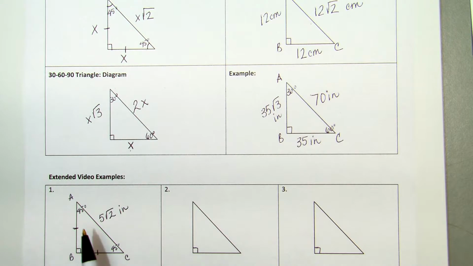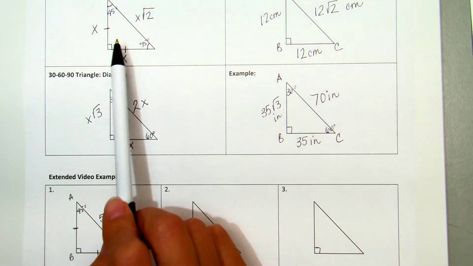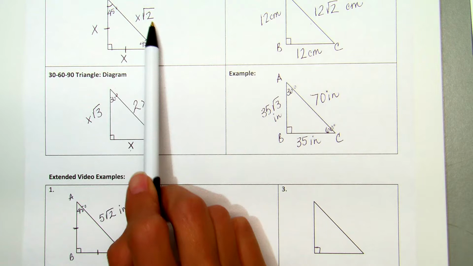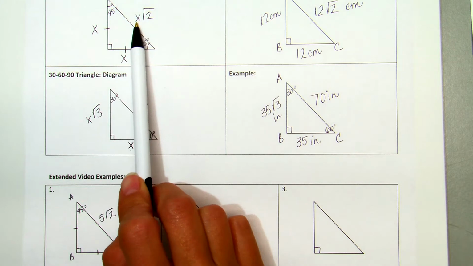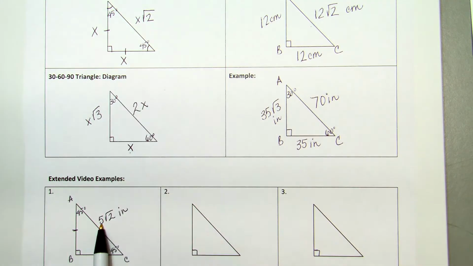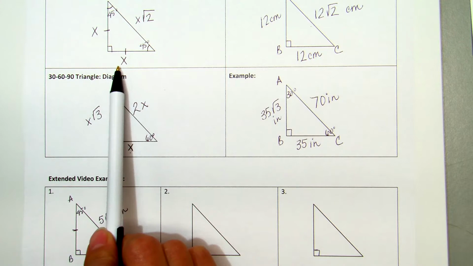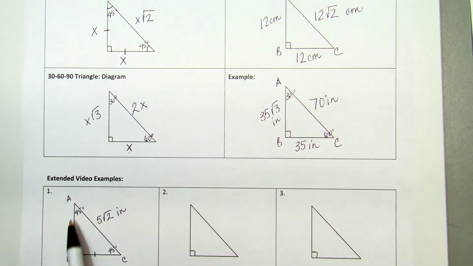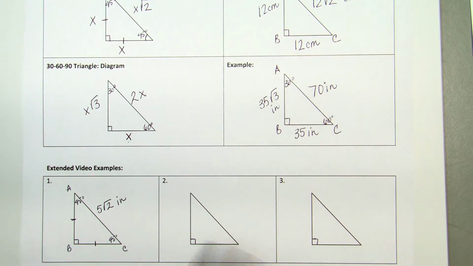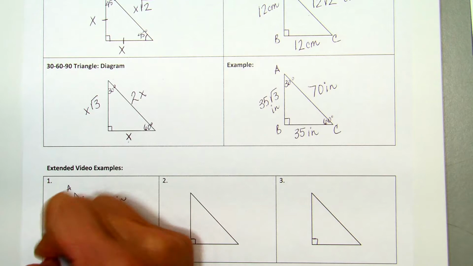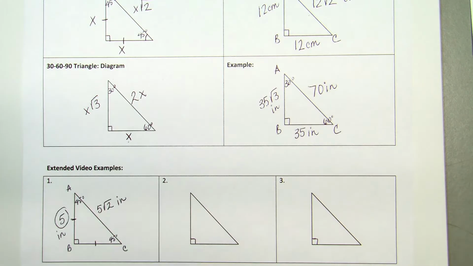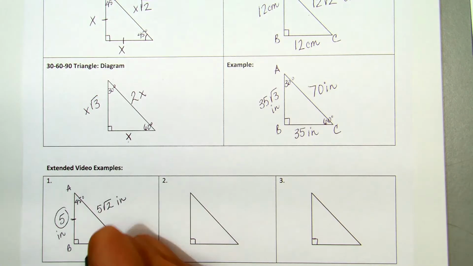Since my hypotenuse is 5 square root of 2 inches, just like up here in my diagram, the x value that's out in front, which in this case happens to be 5, is also going to be the side lengths of my 2 legs, which is leg AB and BC. So given this information only, I know that AB is going to be 5 inches, and I also know that BC is going to be 5 inches.